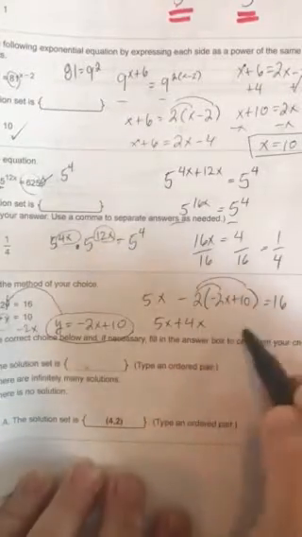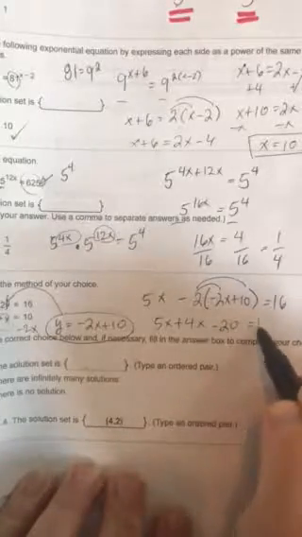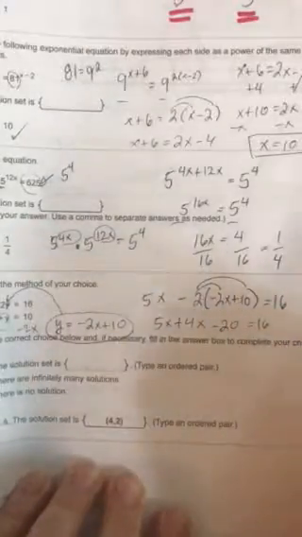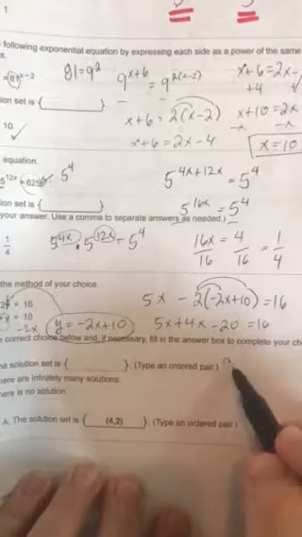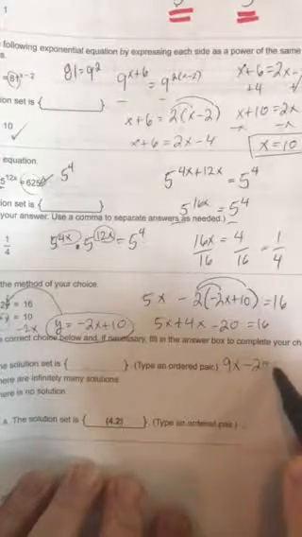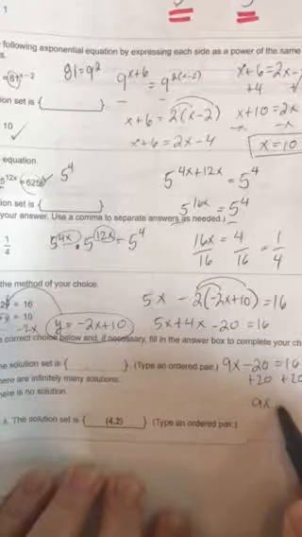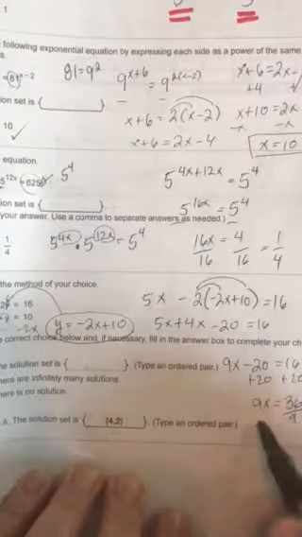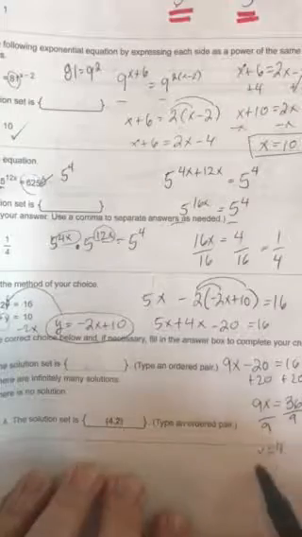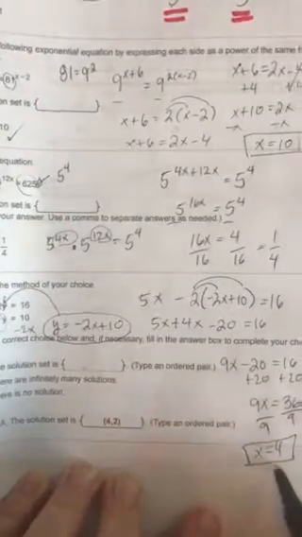And this one here is going to be minus 20 equals 16. I'll do a little bit more solving. And I get 5x plus 4x is 9x minus 20 equals 16. Add 20 to both sides. And I get 9x equals 36. Divide by 9, and x is equal to 4. So my x is equal to 4.